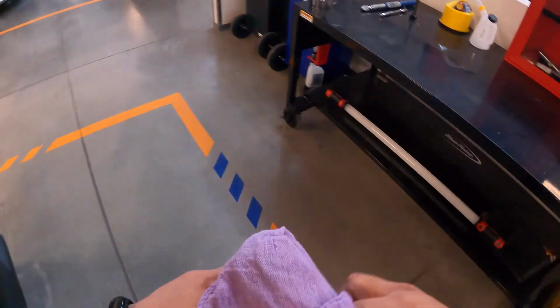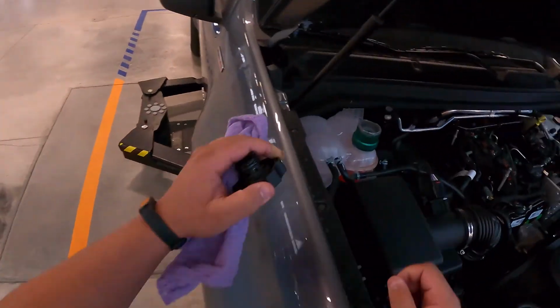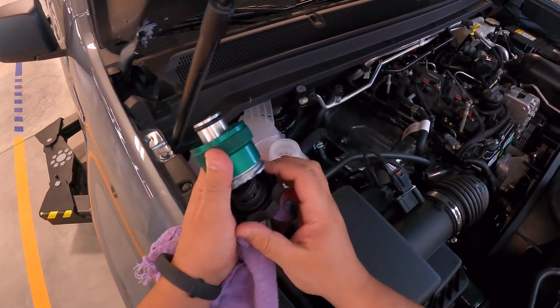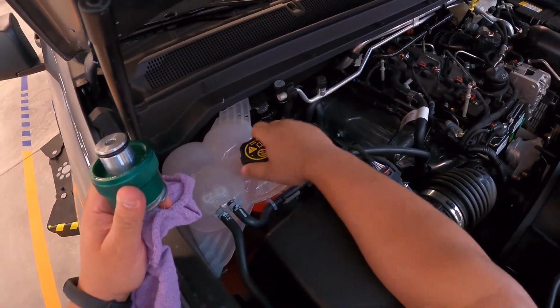Make sure you clean up any messes you make. Go ahead and take off the adapter and put the cap back on. The cap will seal all the way tight, so righty-tighty, you'll feel it, snug, good to go.